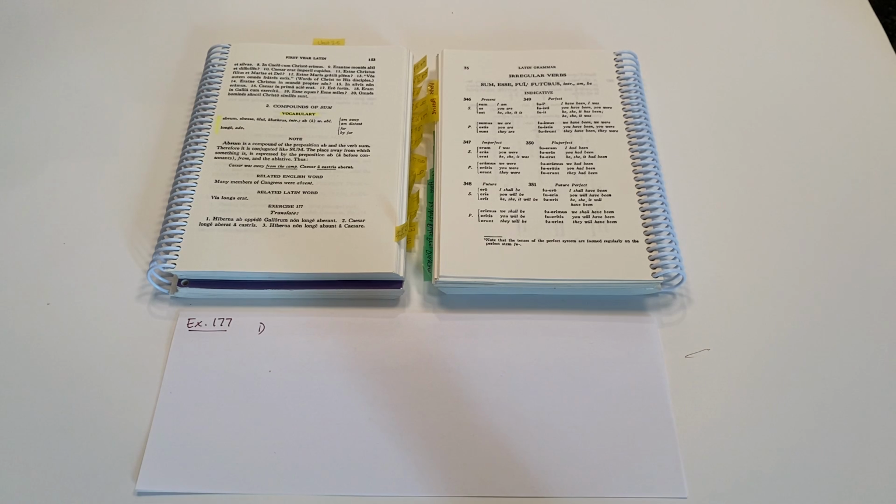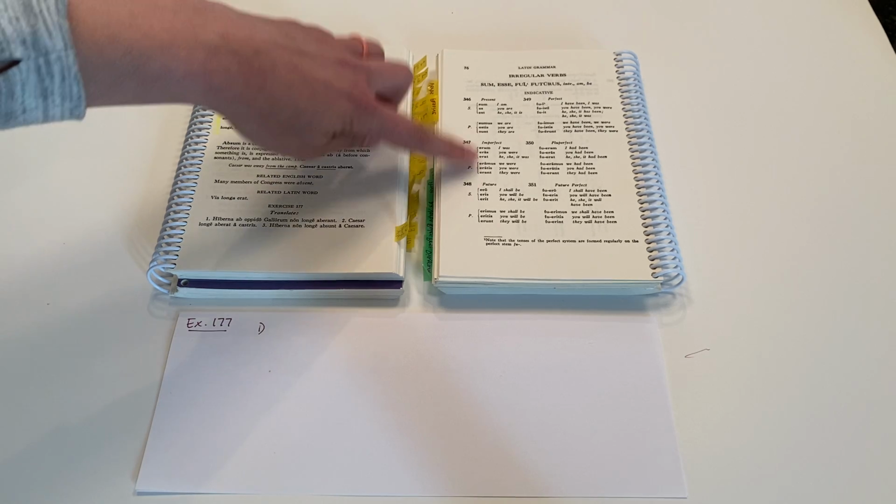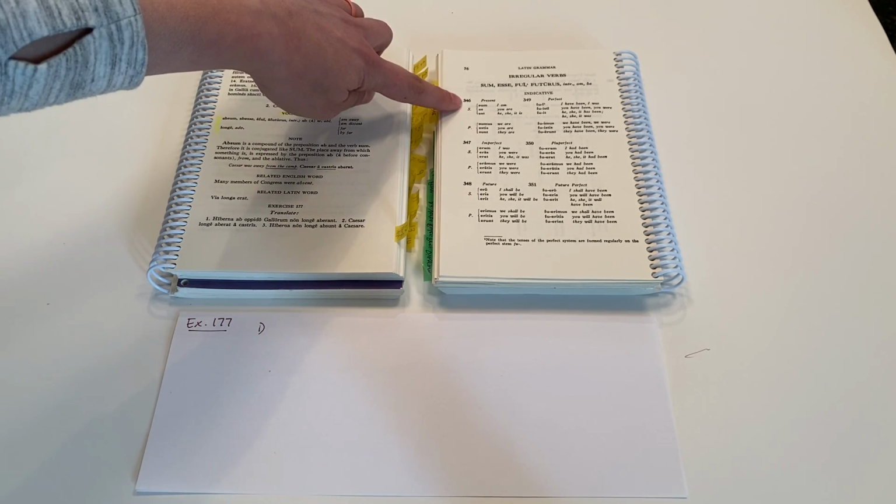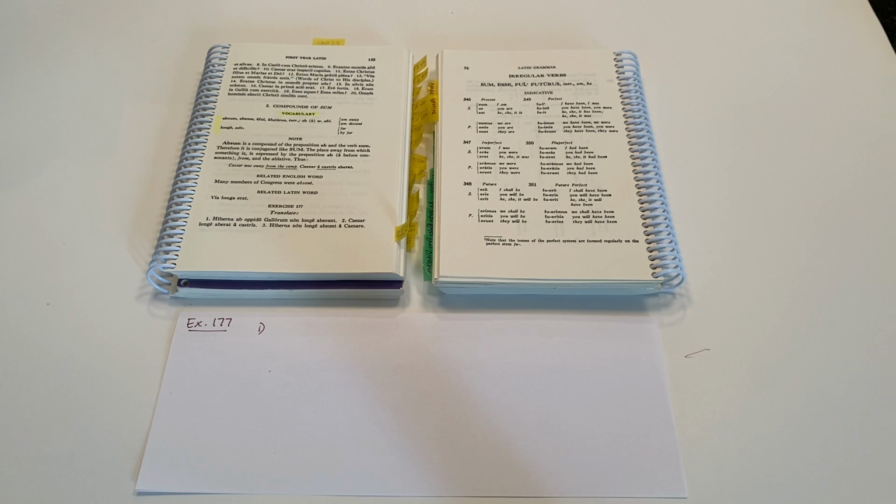The other interesting thing that we're going to be doing with that preposition is compounding it with the different forms of sum. So we have our present, imperfect, and future tense here. I've got my grammar book open to rules 346 through 348. If we take that preposition ab and put it in front of one of the forms of sum, make it one word, then we would translate it as absum, I am away, abes, you are away, or abest, he, she, it is away for present tense.